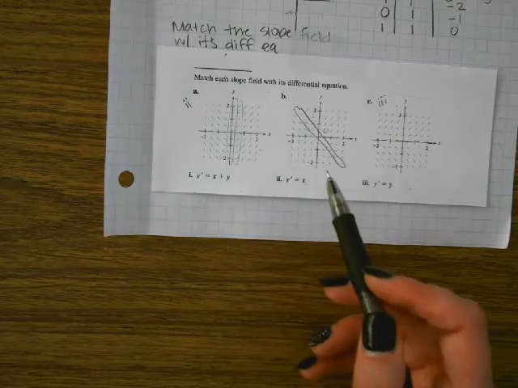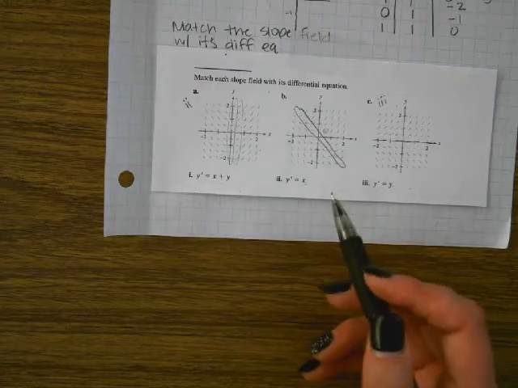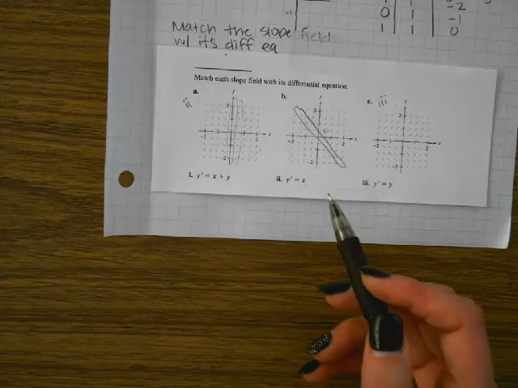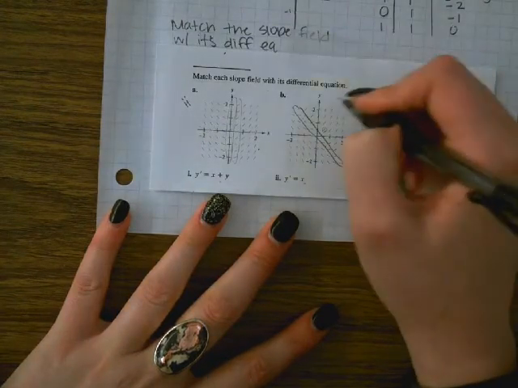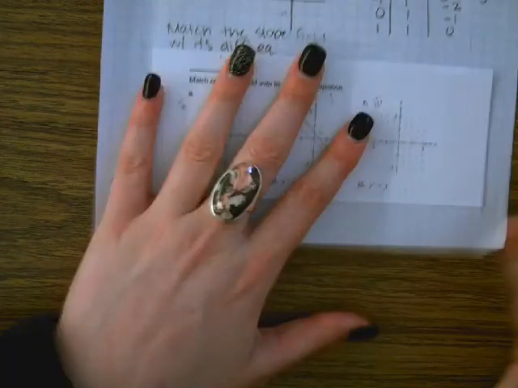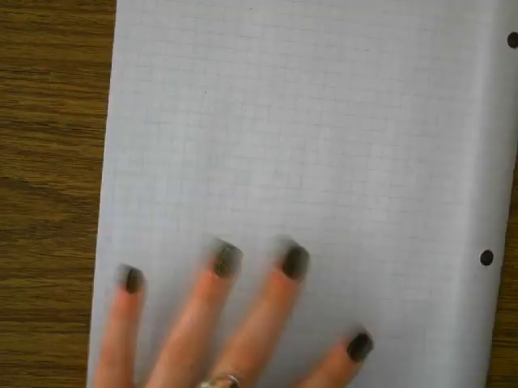Okay. So do you see how we can think through what we're doing to be able to recognize what slope field goes with which equation? Well, we only get to a certain level of difficulty, you know.